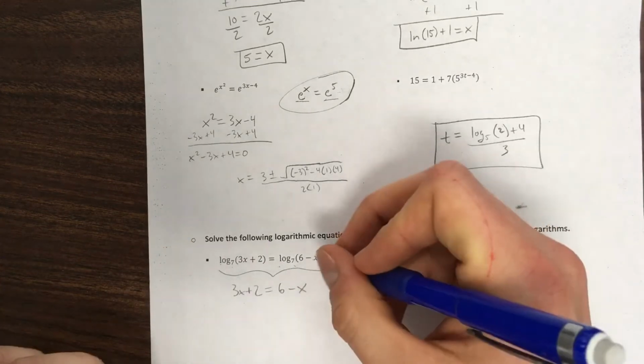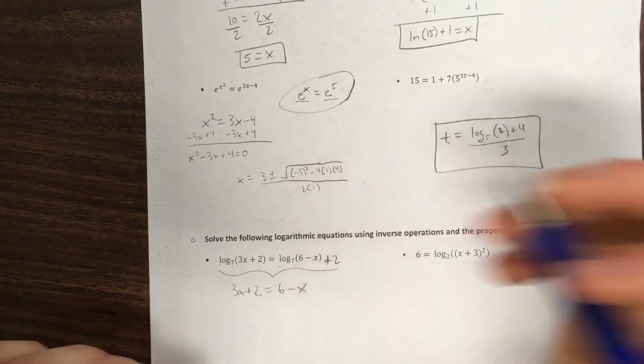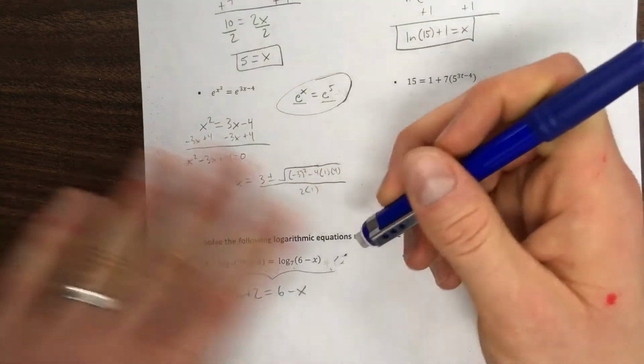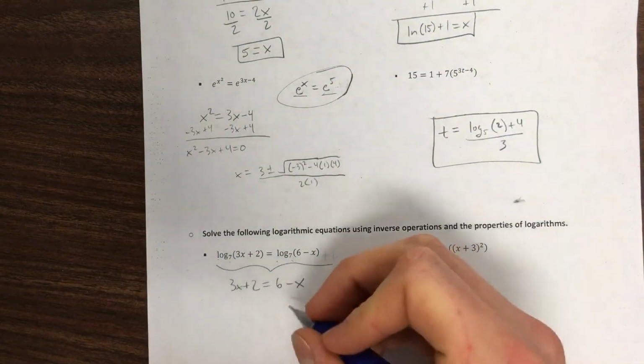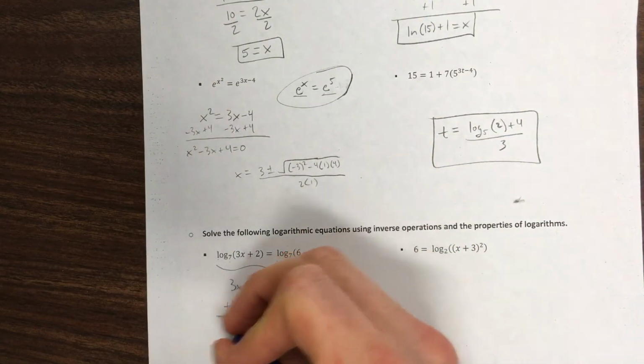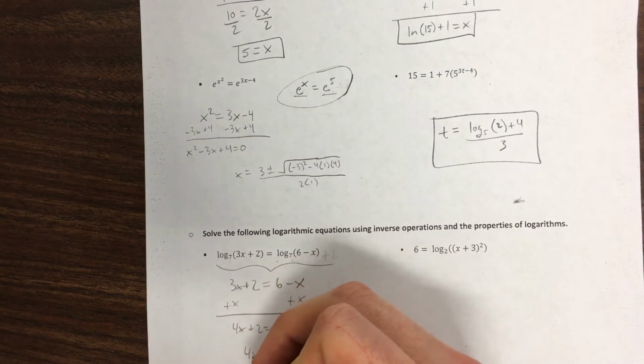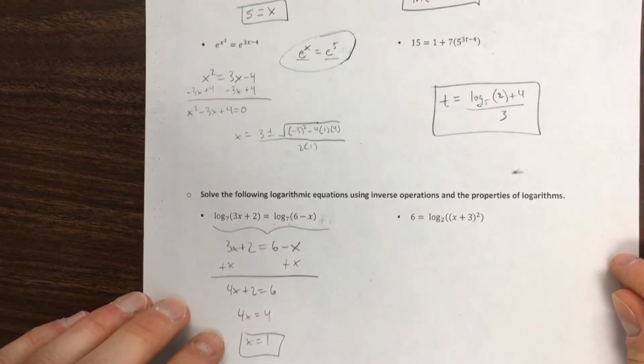Where this changes is if I add 2 outside of the function, it changes it. We can't say this, but we don't have that situation here, so we're good. And we can keep solving it like we would a normal equation and get x equals 1.